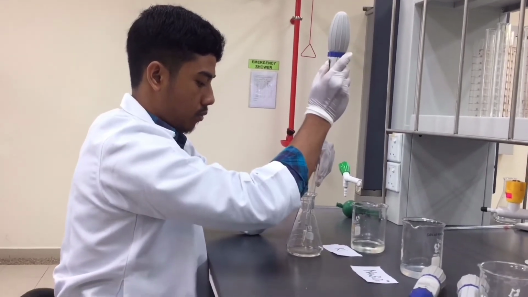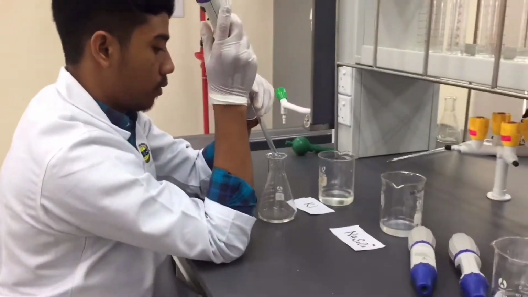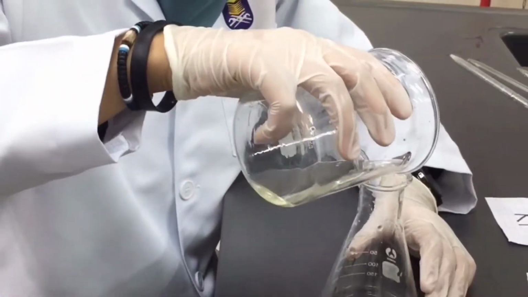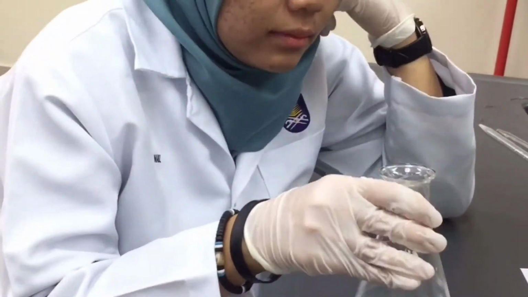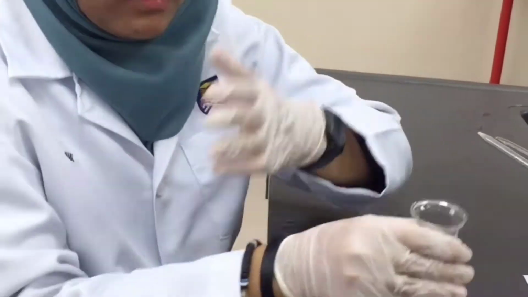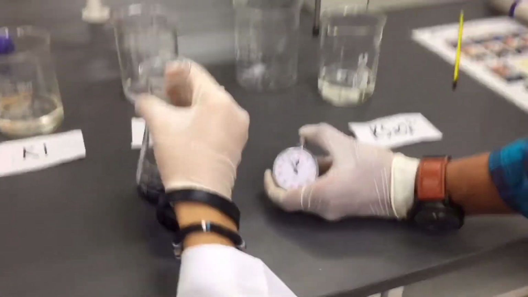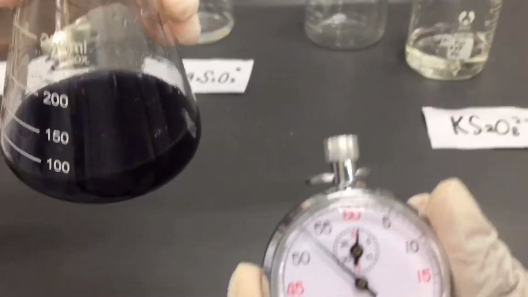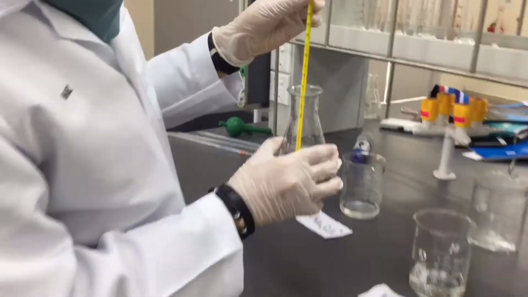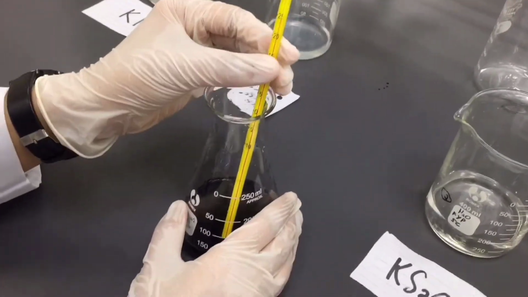First, to use at room temperature. Second is at cold temperature. And third one is at hot temperature. Then, we add the sodium peroxydisulfate and swirl the reaction. Then, as soon as the solution turns blue, the temperature was recorded just after the timing.